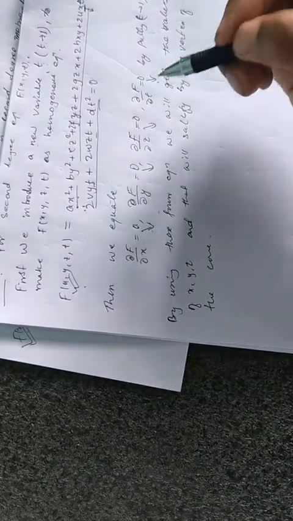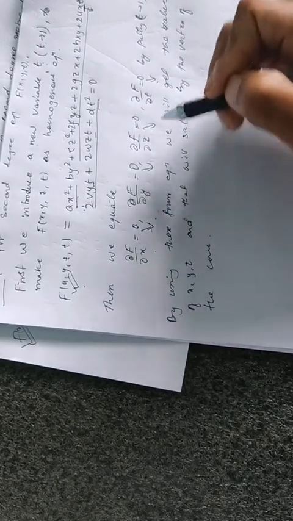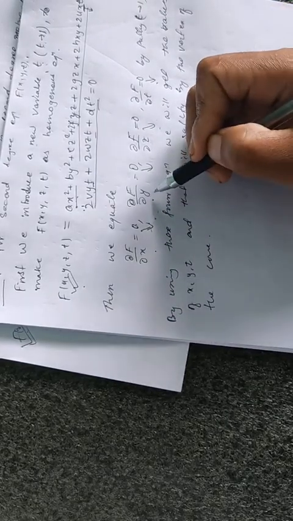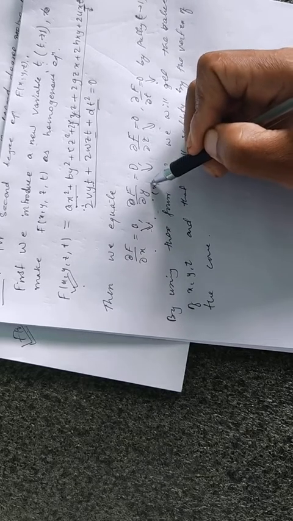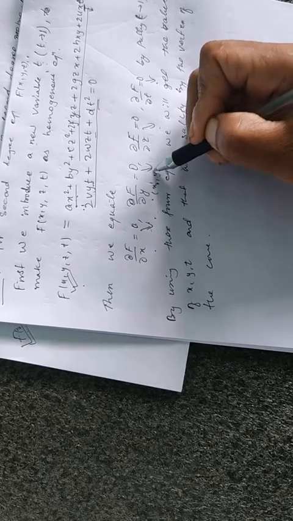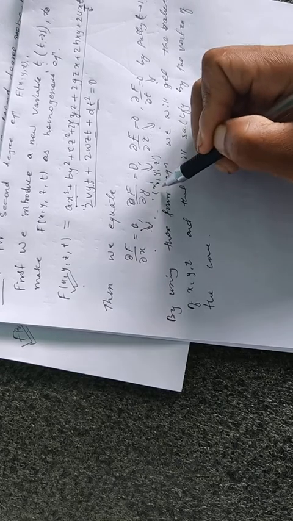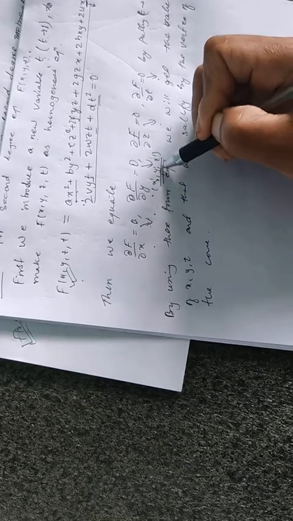Okay, so if we find the value of x, y, z from these equations, suppose the value of x is x prime, y is y prime, and z is z prime, then this will be the vertex of the given cone.